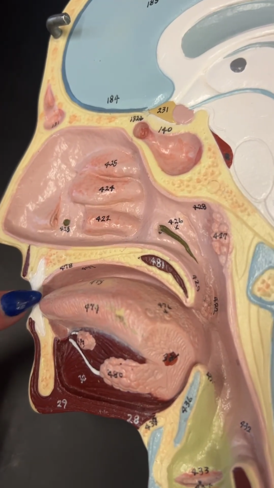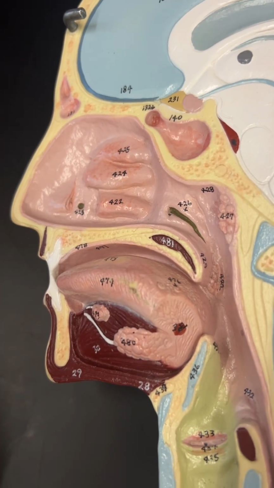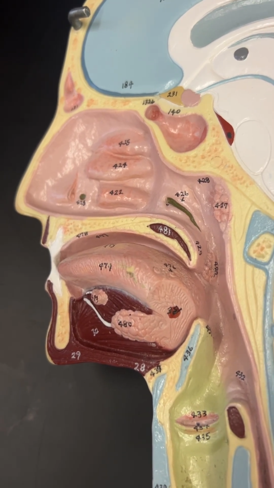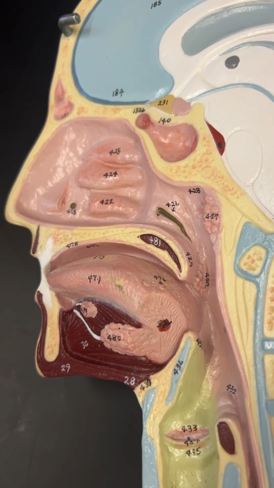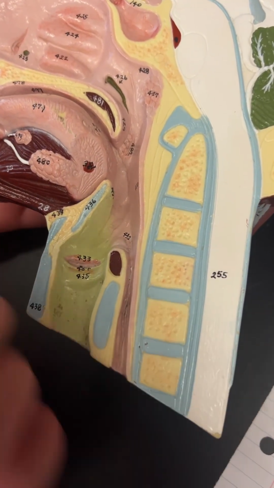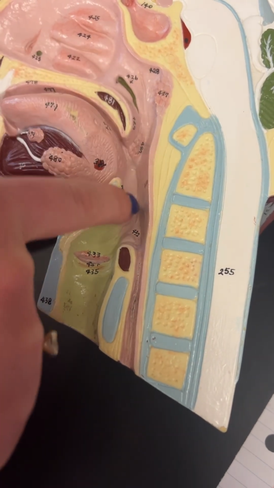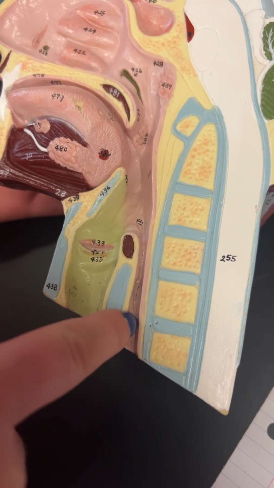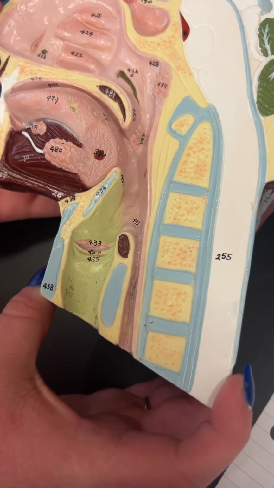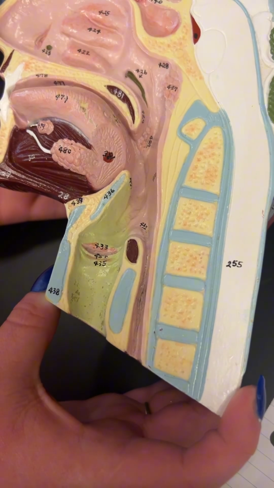The oral cavity has the hard palate, the soft palate, and the uvula, and is where mechanical digestion begins and is part of the upper GI system. So the next part is the pharynx, which consists of the naso, oro, and laryngeal pharynx. Superior part provides lubrication for swallowing, and it is a part of the upper GI tract.